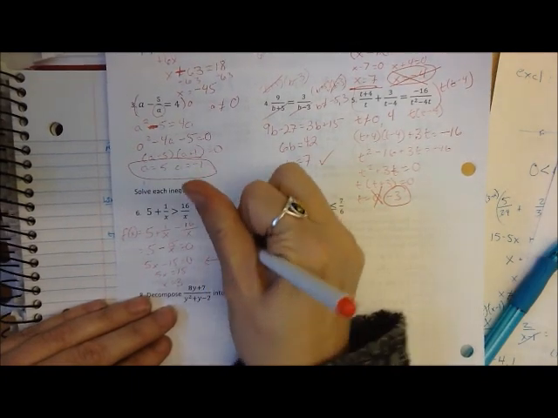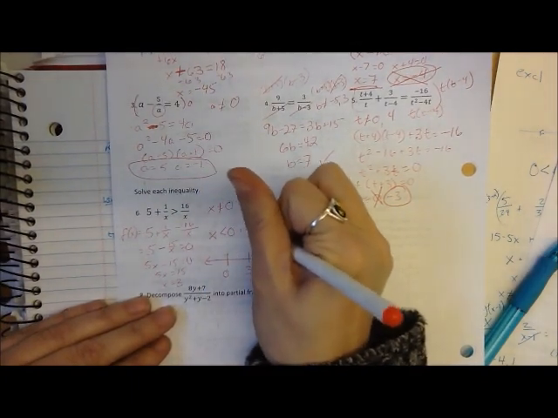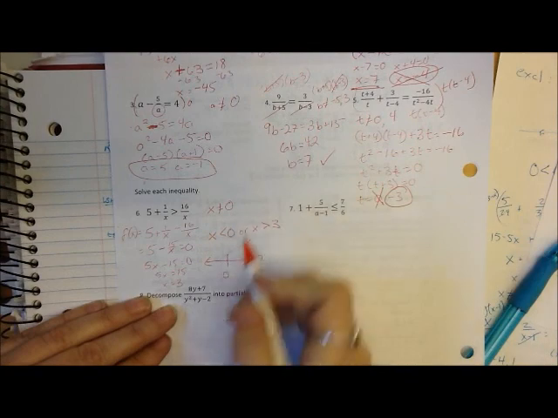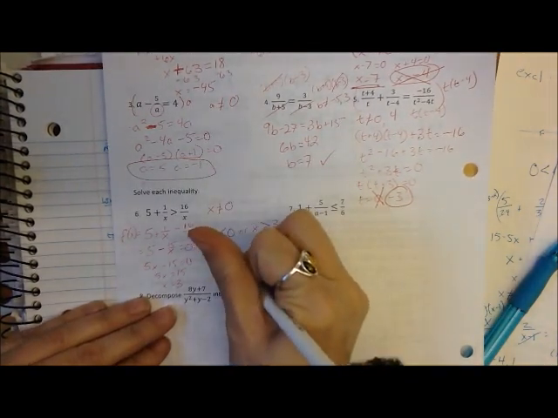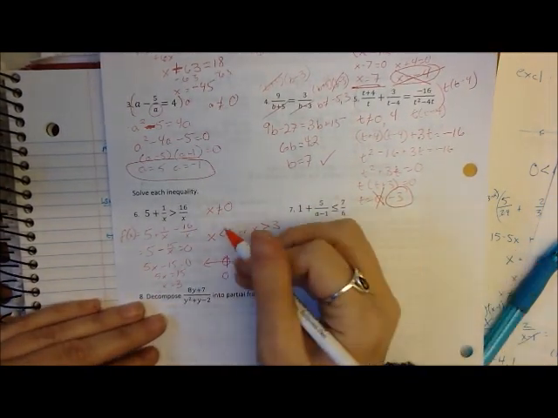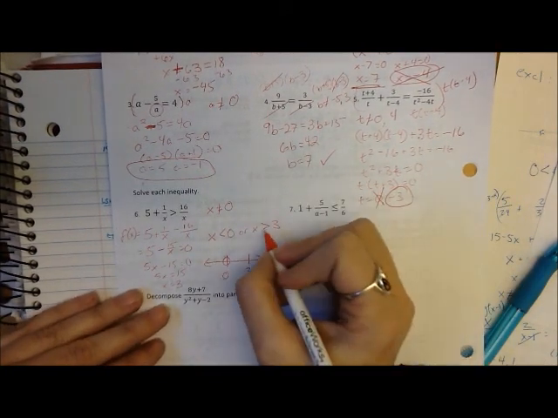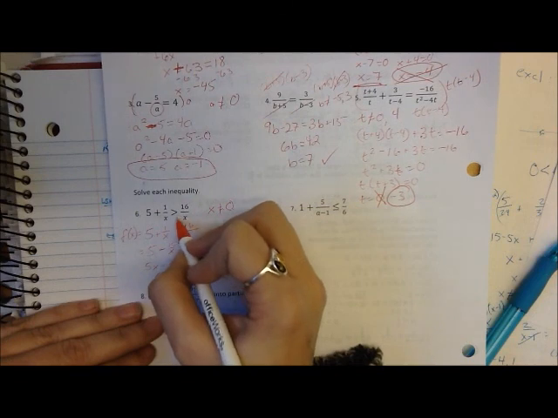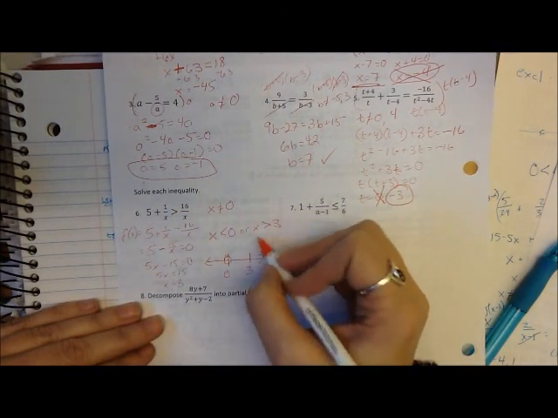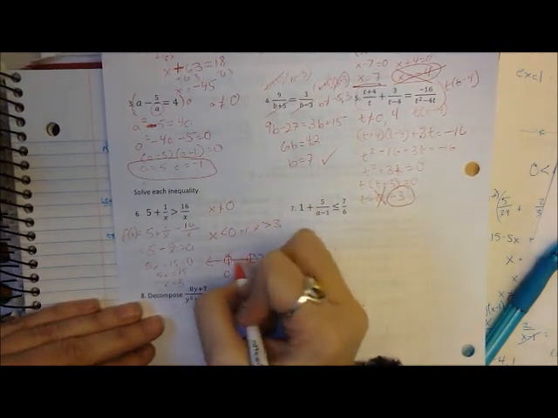So x is less than 0 or greater than 3. When this is an exclusion, it's always going to be an open circle. It can't be that, or you'll be divided by 0. This one depends on what the original was. This was a strictly greater than, so this is a strictly greater than. It would still be an open circle.